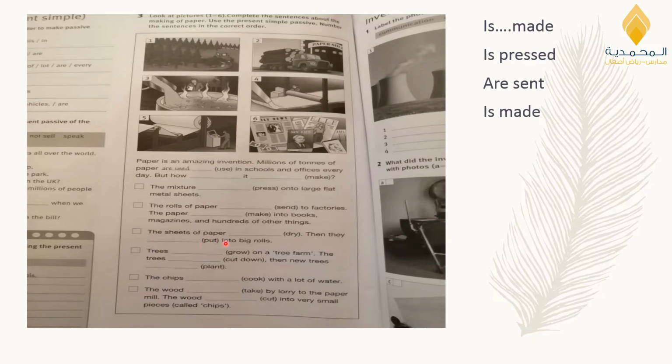The sheets of paper, we have sheets, so we are going to use are dried, then they are put into big rolls. Trees, we have trees, so we are going to use are grown. On a tree farm, the trees are cut down, then new trees are planted.